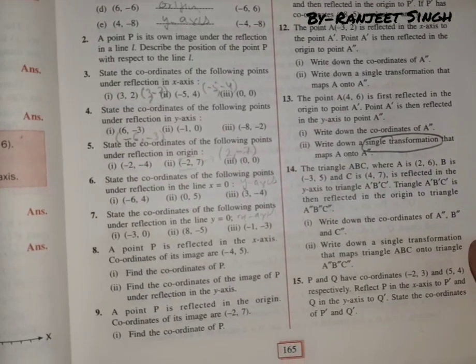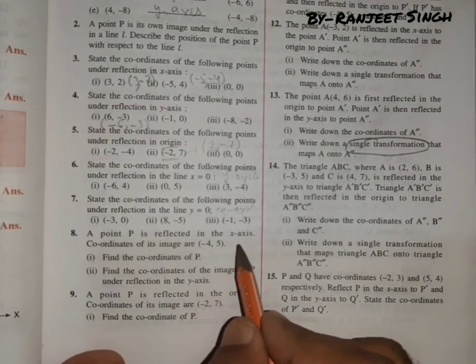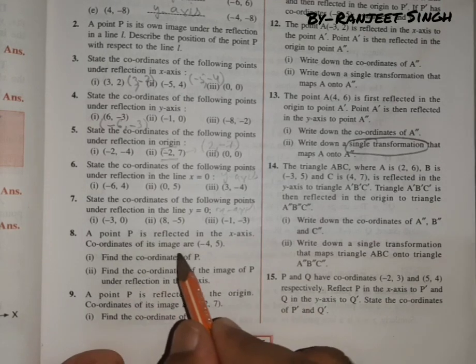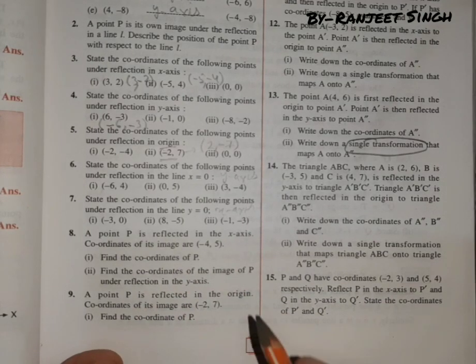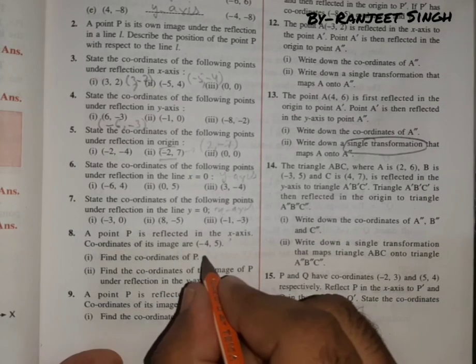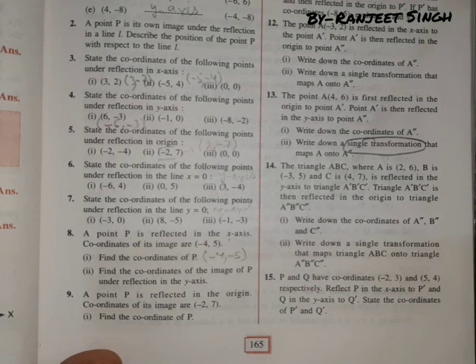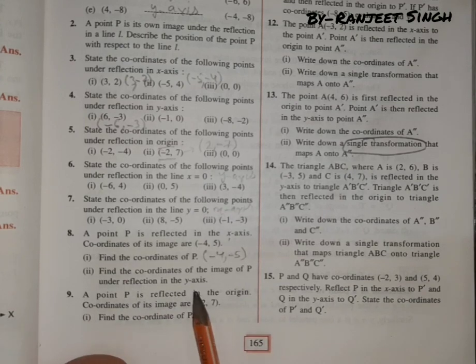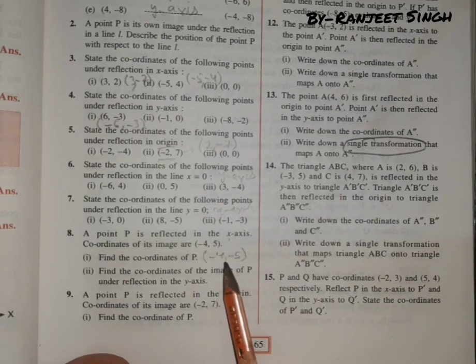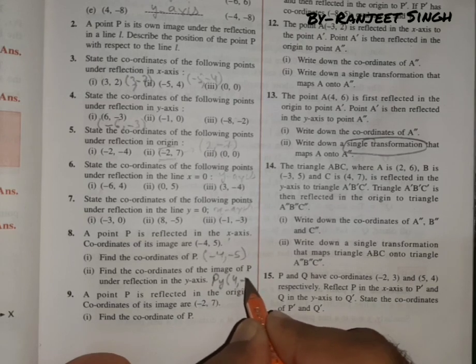Now look at question number 8. The question is, a point P is reflected in the x-axis, the coordinates of its image are (-4, 5). Since the reflection is under x-axis, the sign of y is changed, so find the coordinates of P. So coordinates of P will be (-4, -5), and find the coordinates of the image of P under reflection in the y-axis. Now if this is reflected under y-axis, then the sign of x will change. So P dash will be equal to (4, -5).